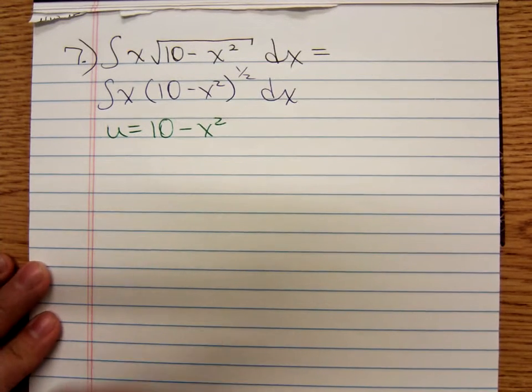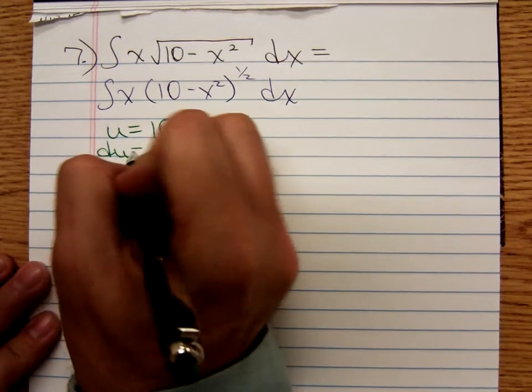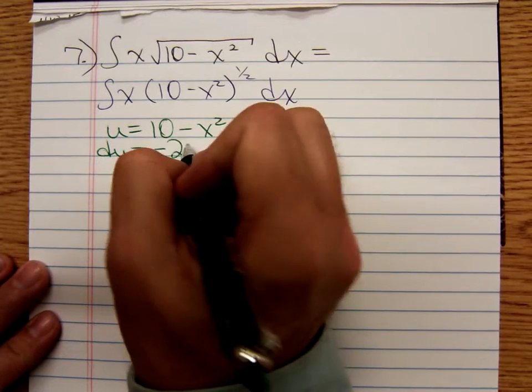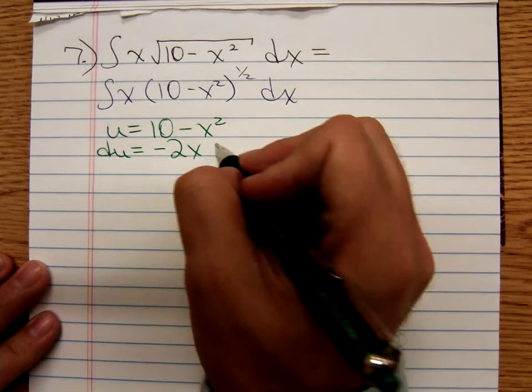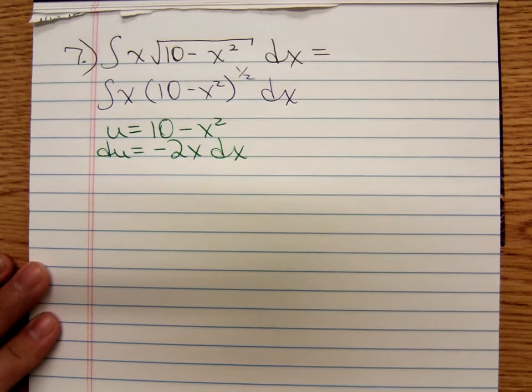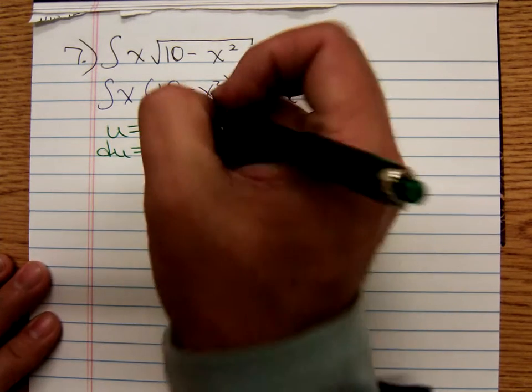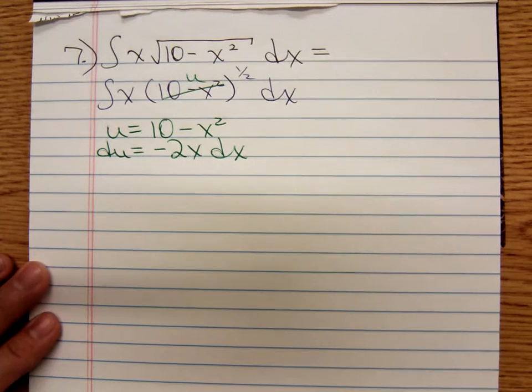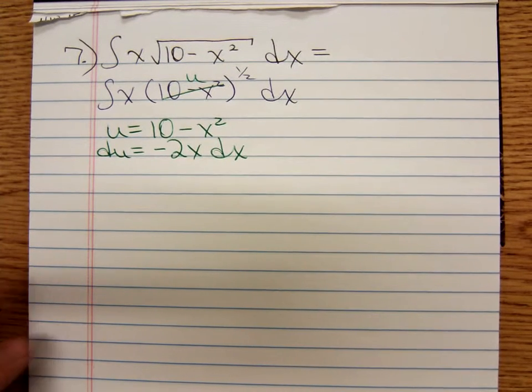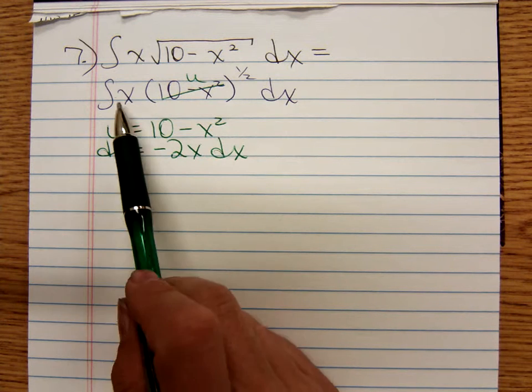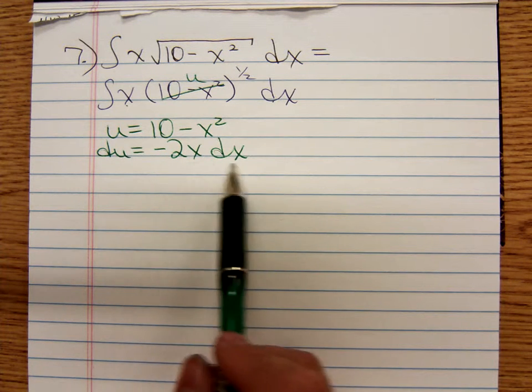And then du is what? Negative 2x dx. So the 10 minus x squared, that's going to become a u. And we need to get rid of the x dx. So we need this thing solved for x dx.